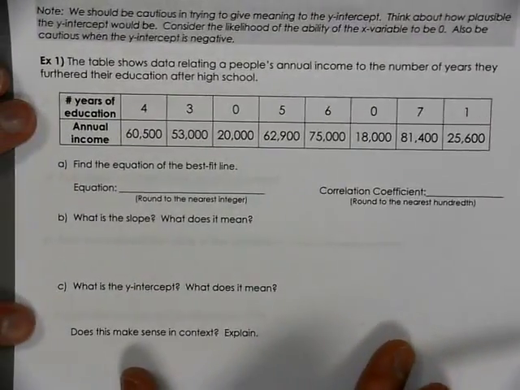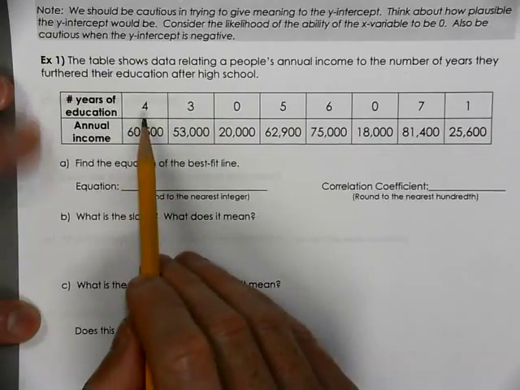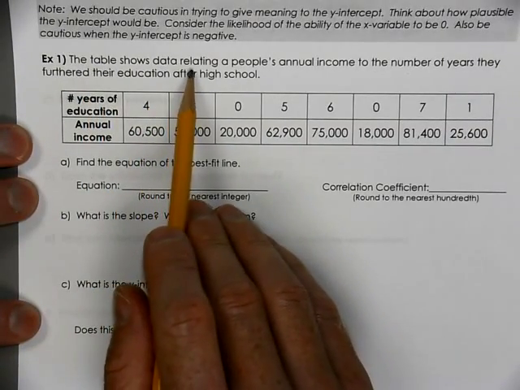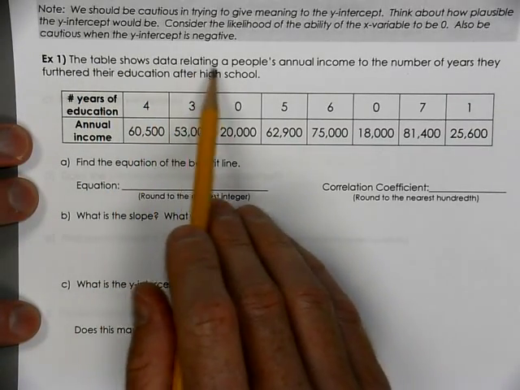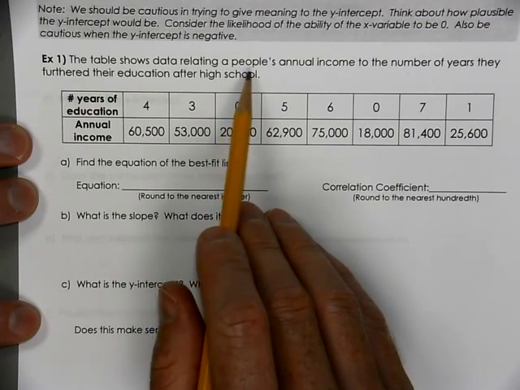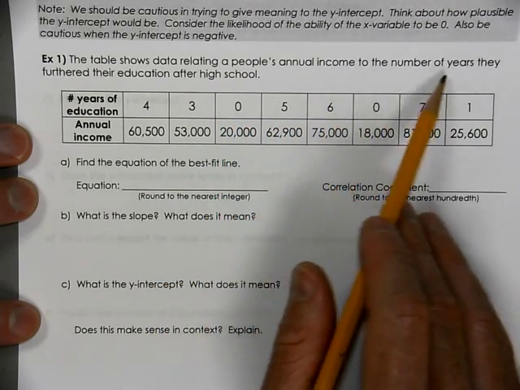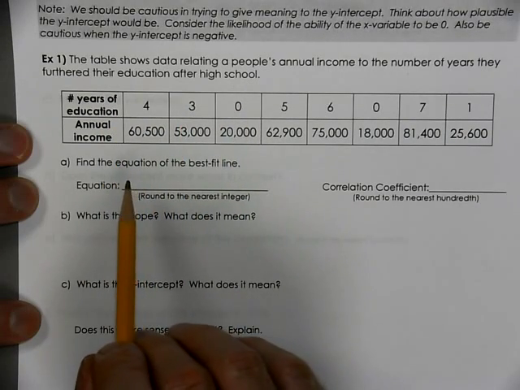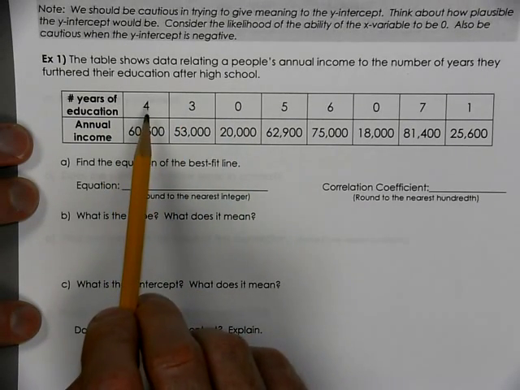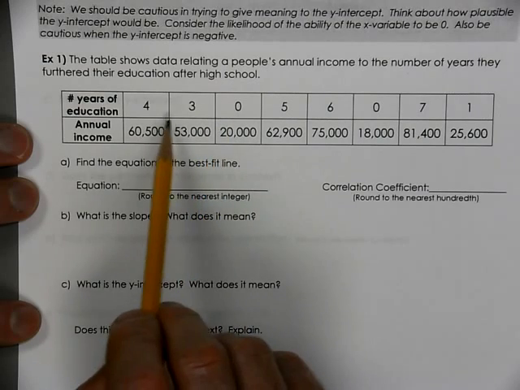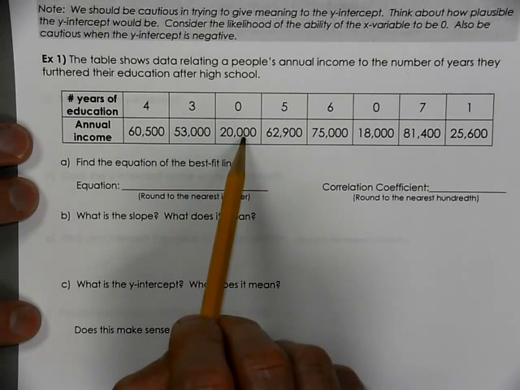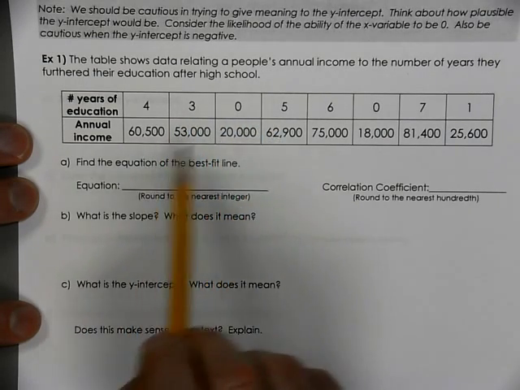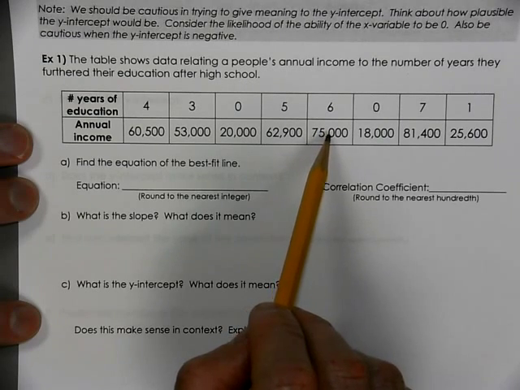We're going to come down. The table shows data relating people's annual income to the number of years they furthered their education after high school. So if you look, the more years you were after high school, in a lot of cases, the more income than if you didn't.